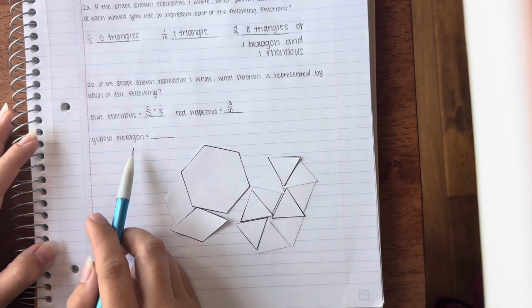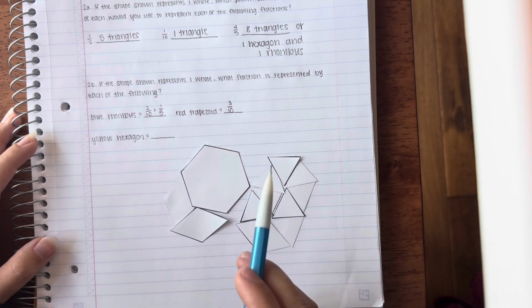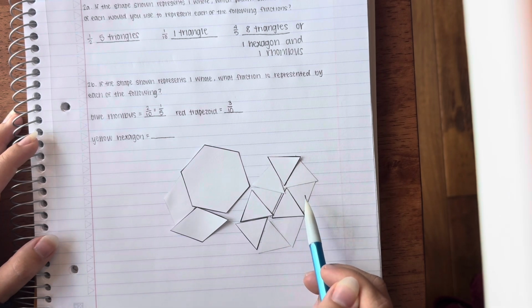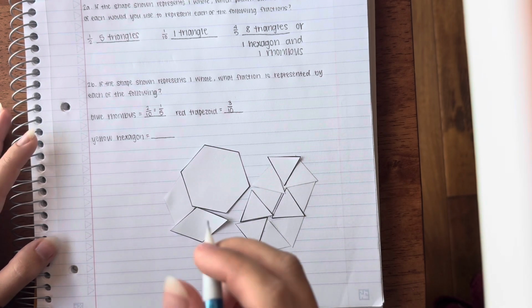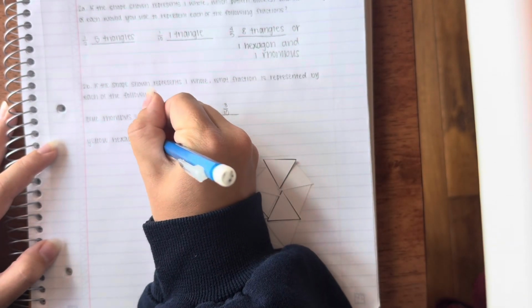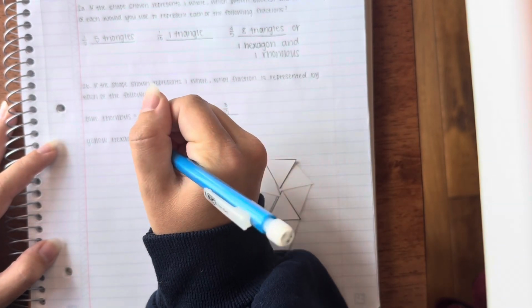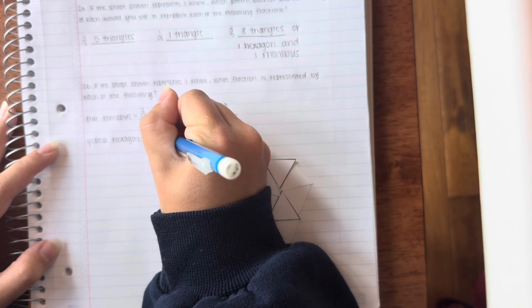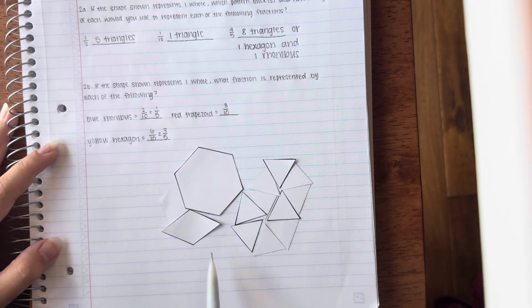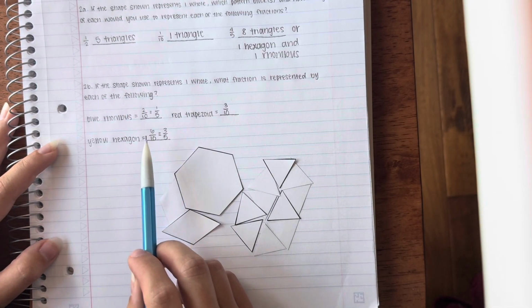Okay, now moving on to the yellow hexagon. Let's count how many triangles are in the yellow hexagon. 1, 2, 3, 4, 5, 6. So that would be 6 triangles out of our total 10. And this actually simplifies as well to 3/5. So 3/5 of our total shape is 6 triangles.